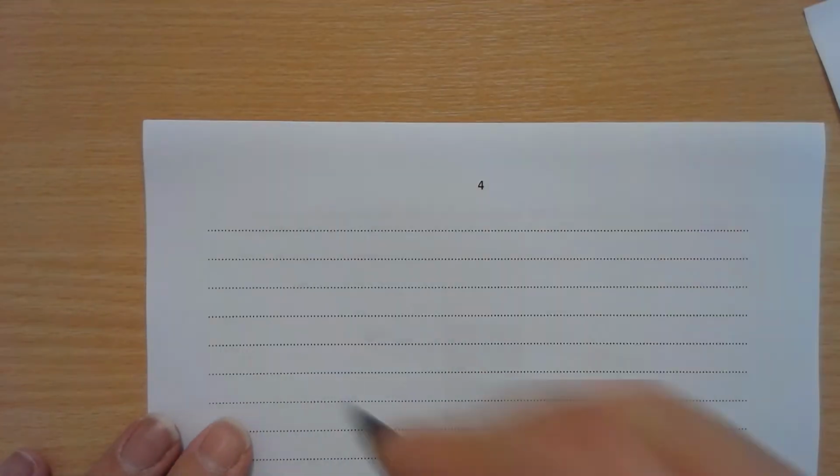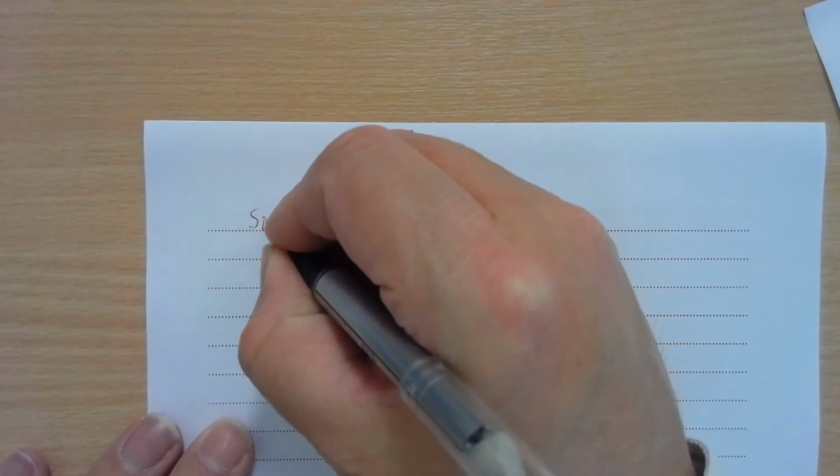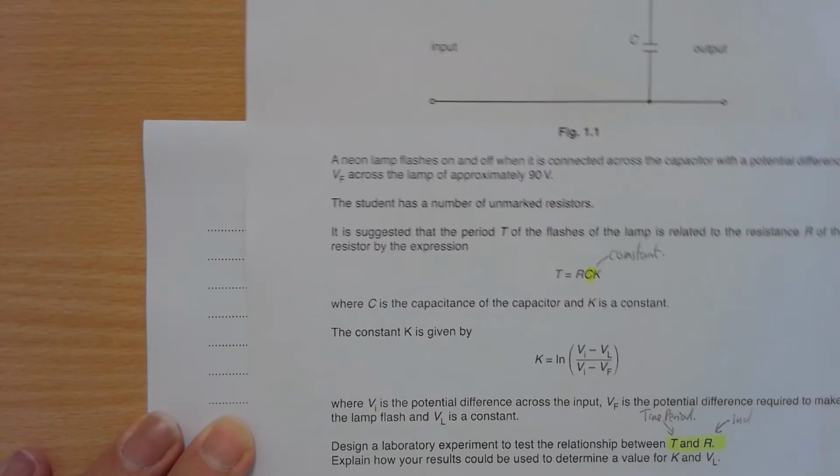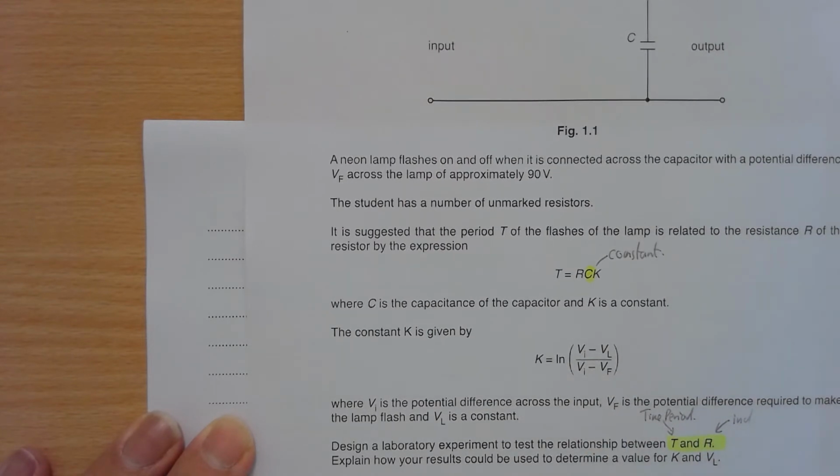It says it wants a value for VL. Well, we're given a formula, so we could then say that, and we're just literally going to quote this formula. Okay, but then rearrange it, see if we can rearrange it to make VL the subject.